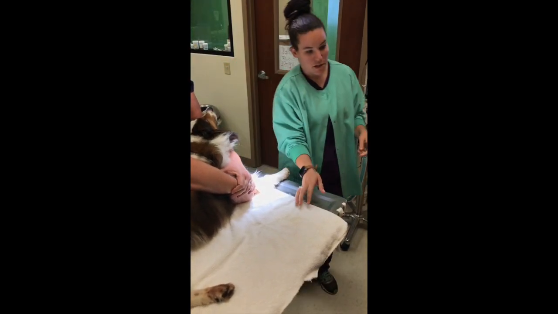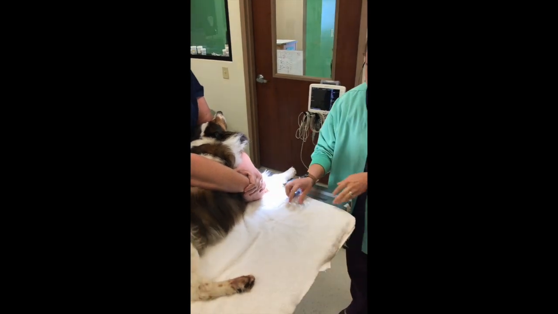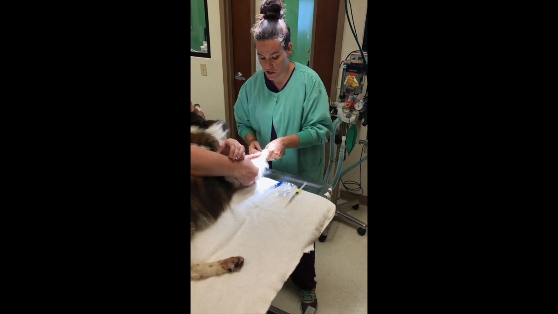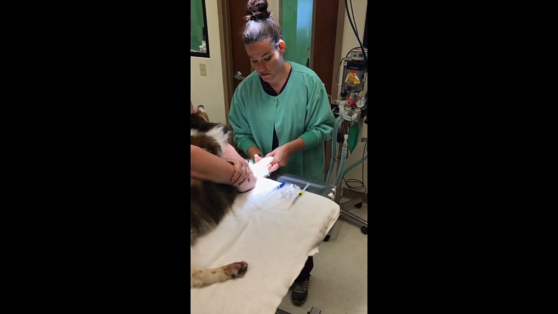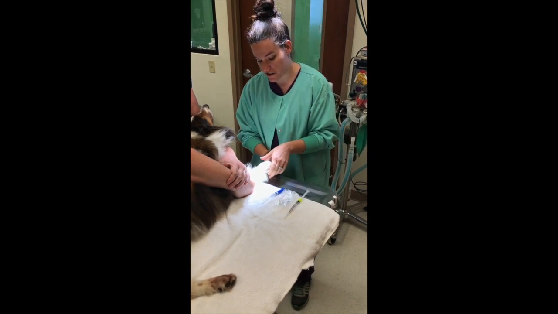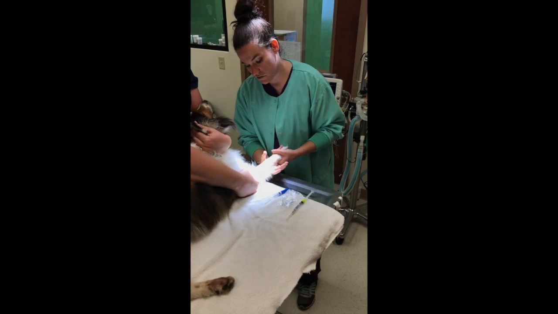Now that we have that completed, we're going to go ahead and put our catheter in. So I've got my catheter and a cap, as well as some saline flush, and I've got my tape already torn and ready.